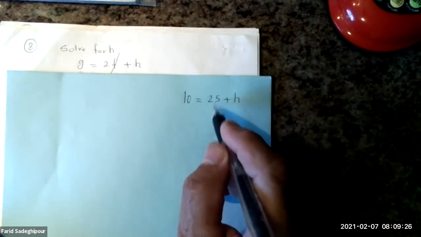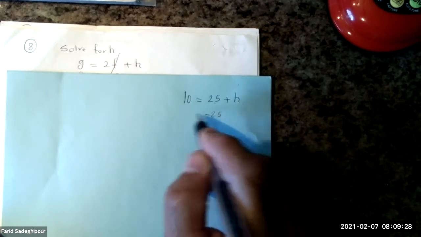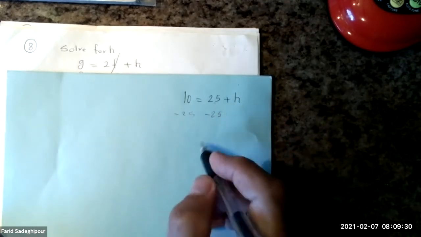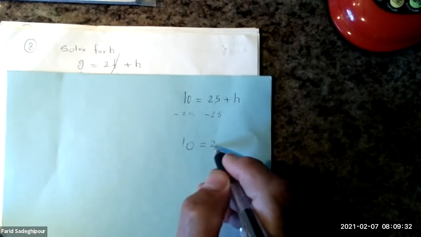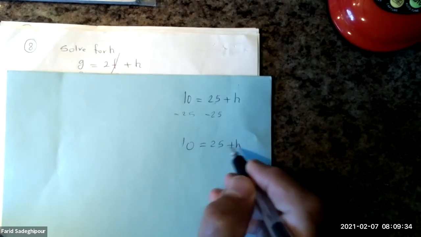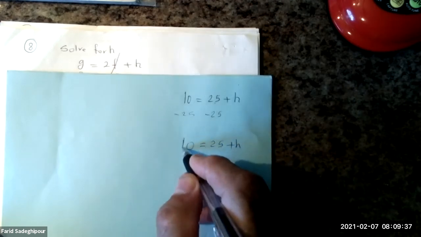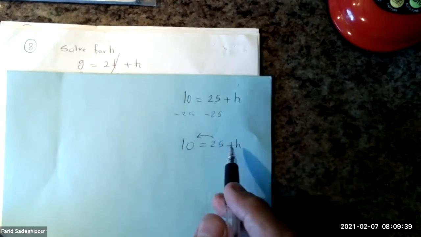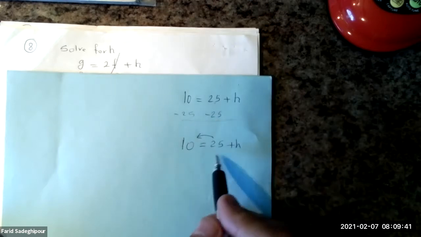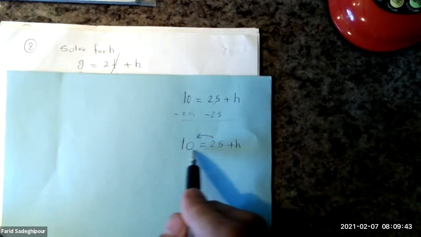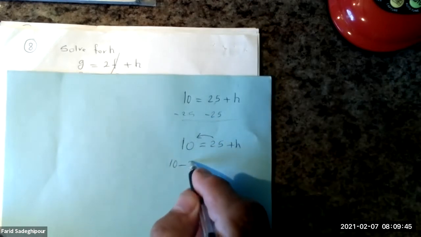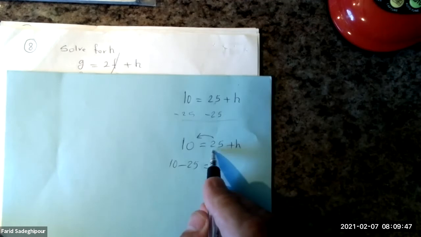Again, you subtract 25. Or you could just say, if you want to solve it for H, just move 25 to the other side. The same thing. When you move 25 to the other side, you have 10 minus 25.